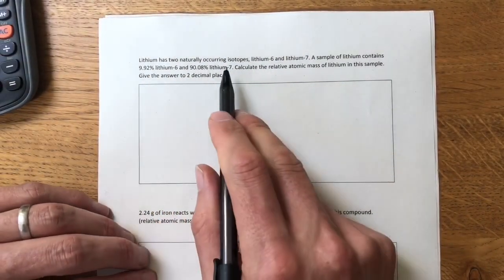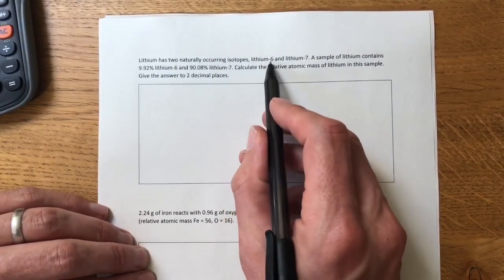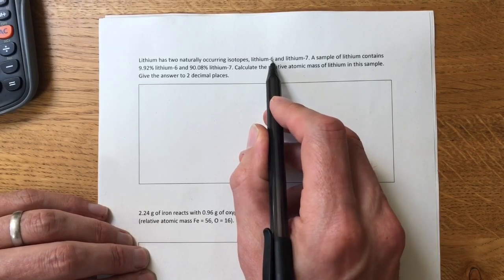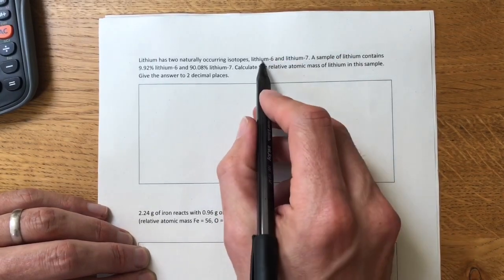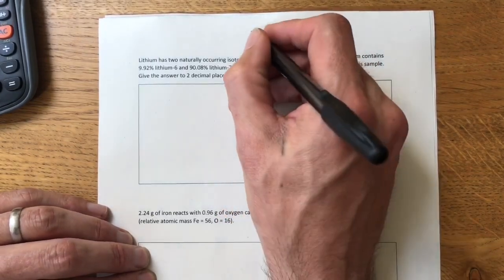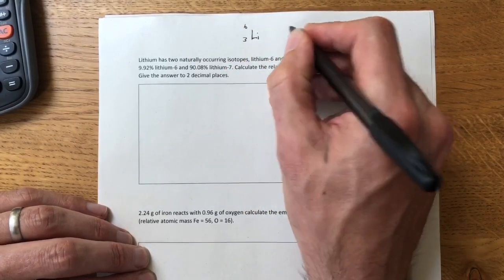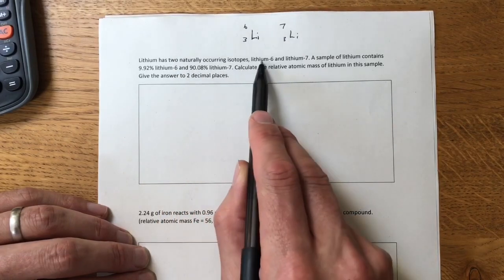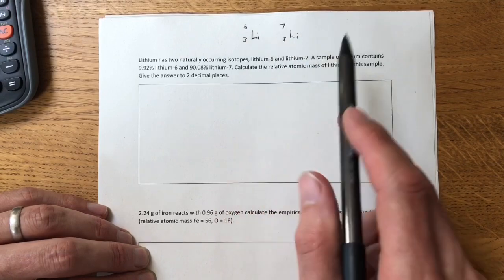Lithium has 2 naturally occurring isotopes, lithium-6 and lithium-7. Just the way these are written, some people think this is a minus here. That's not a minus. That's the mass number of the 2 isotopes that make up lithium. So often on the periodic table, lithium would be written like this, lithium-6 and lithium-7. So lithium is made of two naturally occurring isotopes, two atoms of the same element, same number of protons, different number of neutrons.